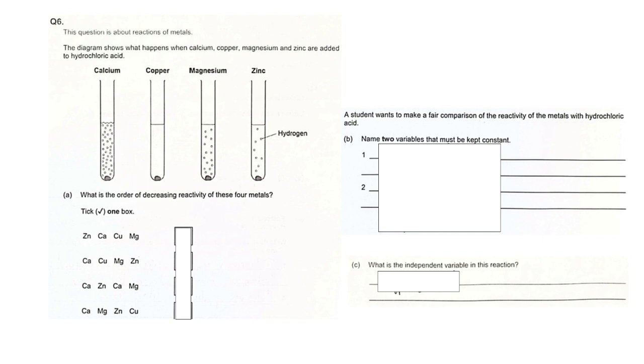So here we can see that calcium is the most reactive, followed by magnesium, followed by zinc, and copper is the least reactive. It's so unreactive it doesn't react at all with HCl. So Ca, Mg, Zn, Cu, that is the last answer. The student wants to make a fair comparison of the reactivity of the metals with hydrochloric acid. Name two variables that must be kept constant.